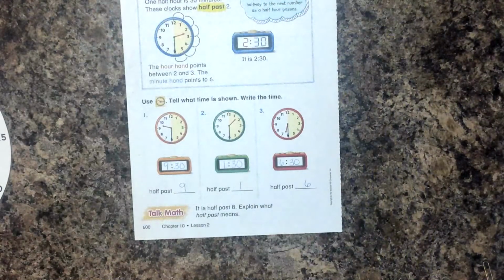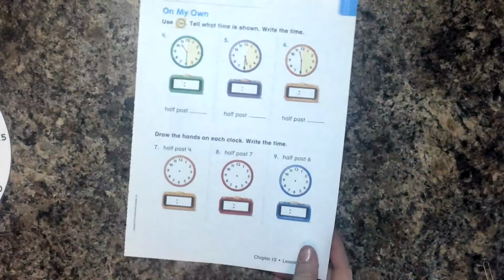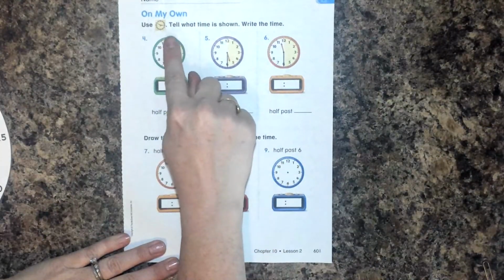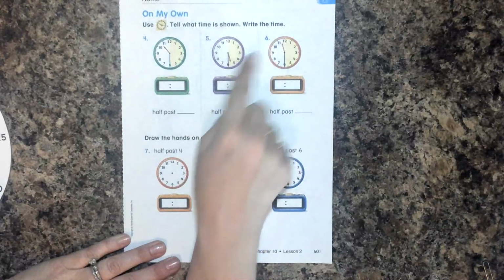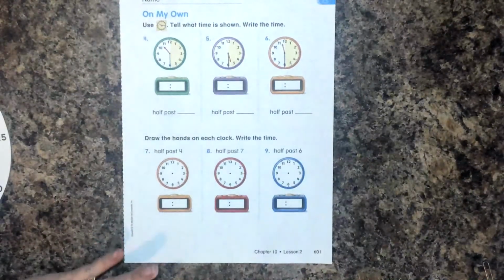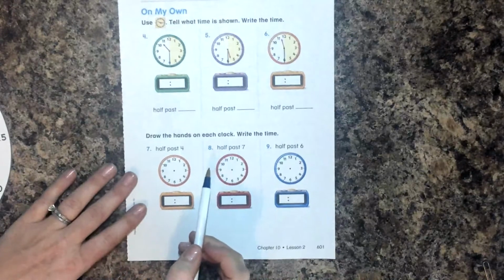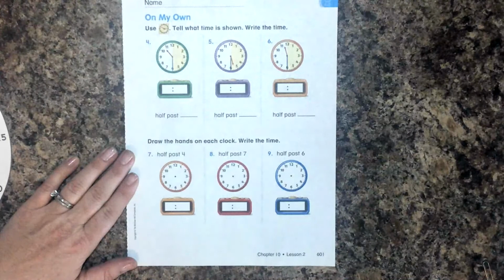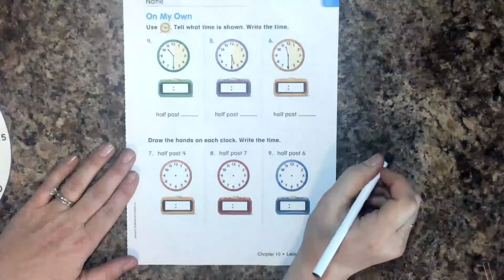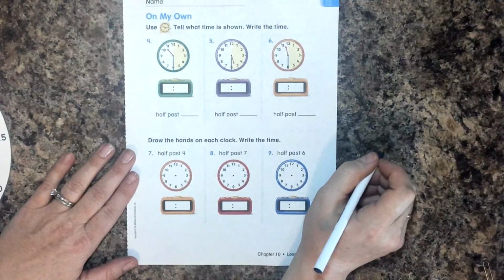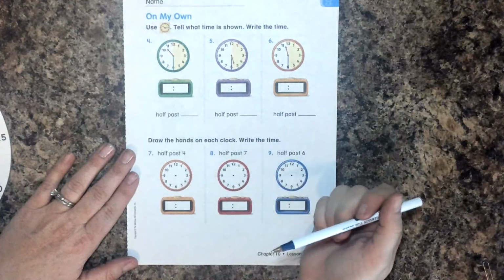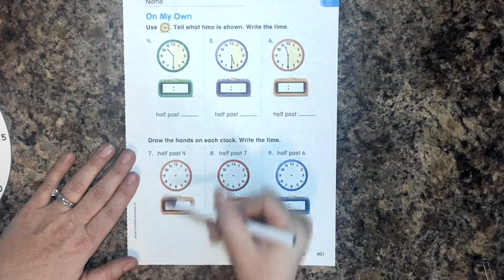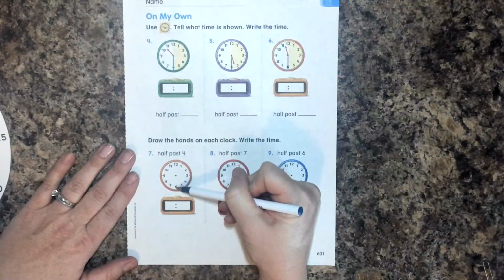Okay. Your job is to complete these. It says use a clock, tell what time is shown, write the time. So we're going to work on those half pasts, or those 7:30s, 8:30s, 9:30s. Draw the hands on each clock, write the time. I'm not going to do this one for you because we've talked about how you need to have a minute hand and an hour hand. We need to make sure our minute hand is pointing where during a half past. Half past means the minute hand has to be on the 6.